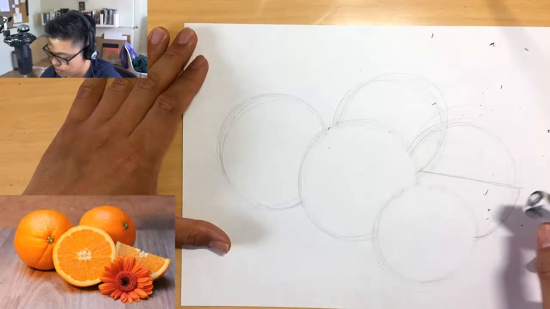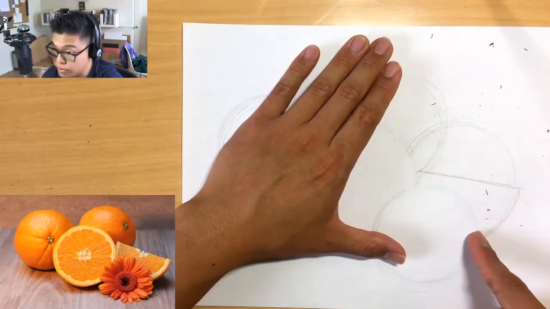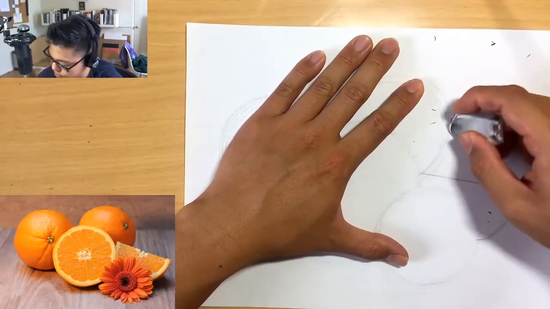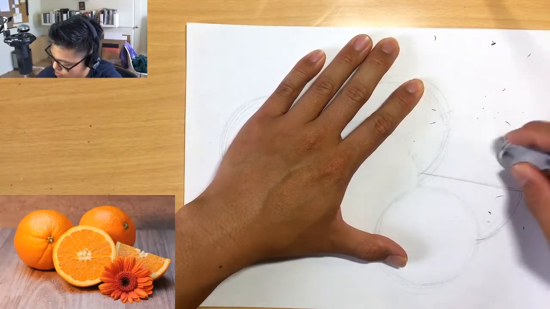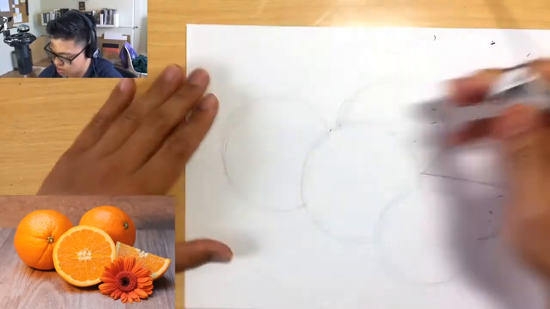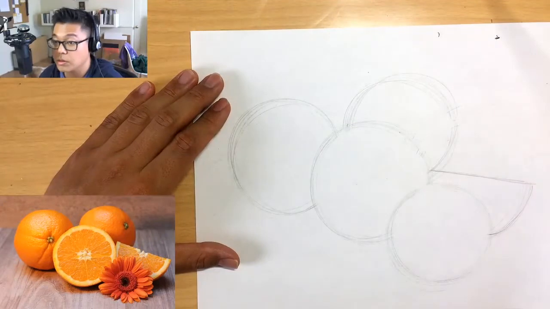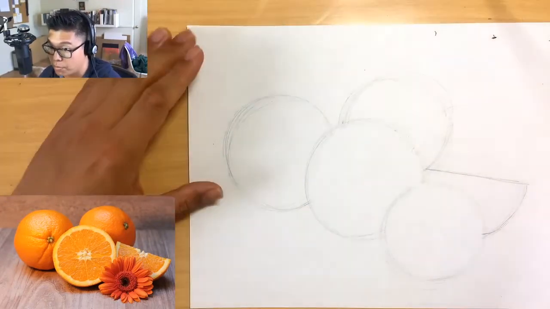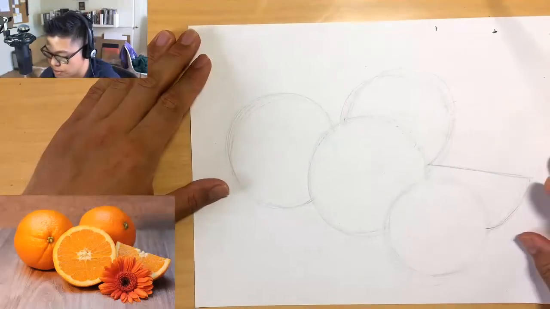And then I just need half of this circle where I drew that line, so I'm going to erase the top half of it. So there we have a really rough mapping of the major elements in this piece.